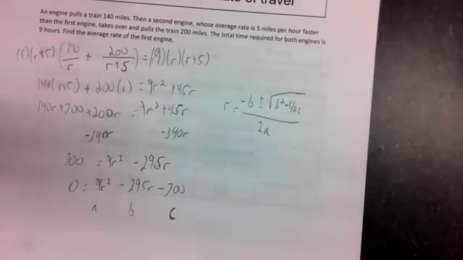maybe I'll just look up a solution really quick so we don't have to go through that. Give me just a second here.